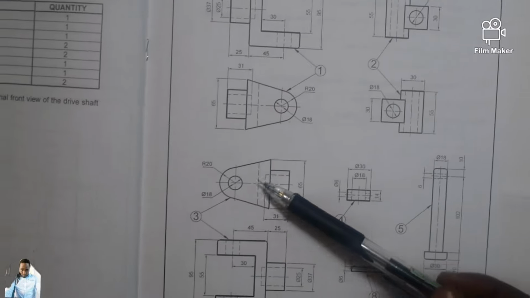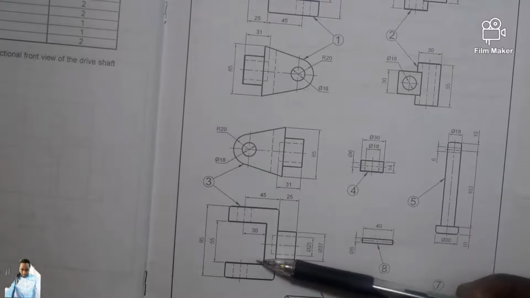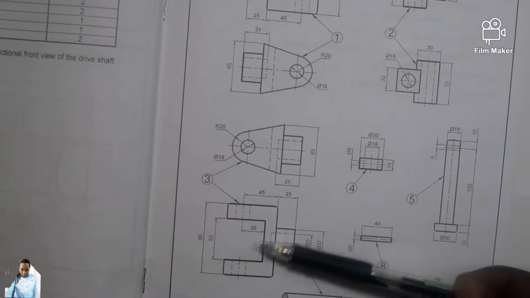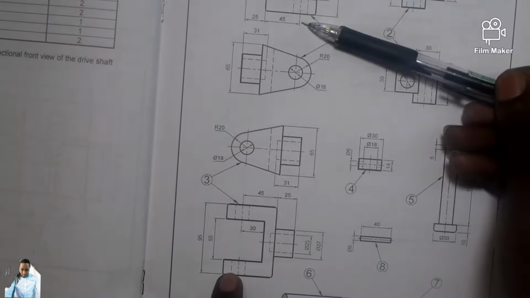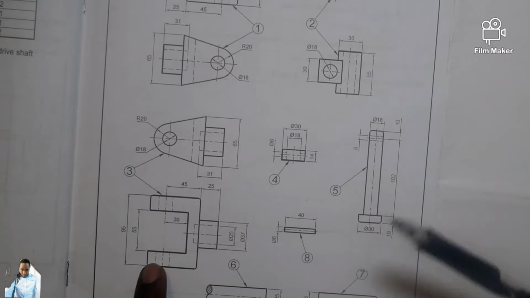So this is item 3. This is the front view of item 3, and this is the top view of item 3. This is the top view. So you have to be careful, especially in item 1 and item 3. Item 4, this is the front view of item 4.